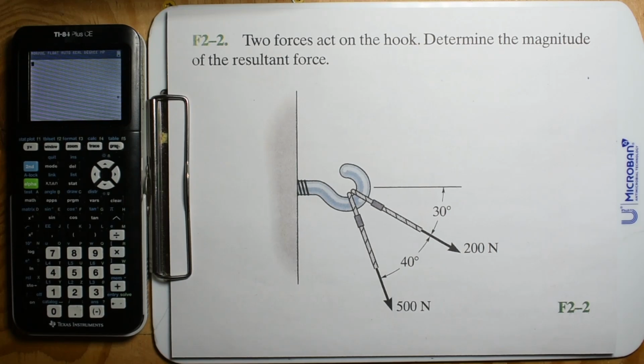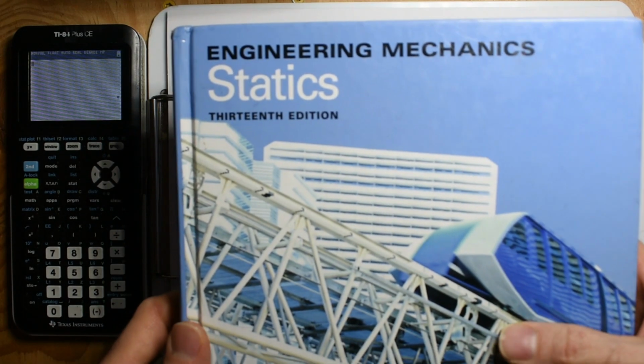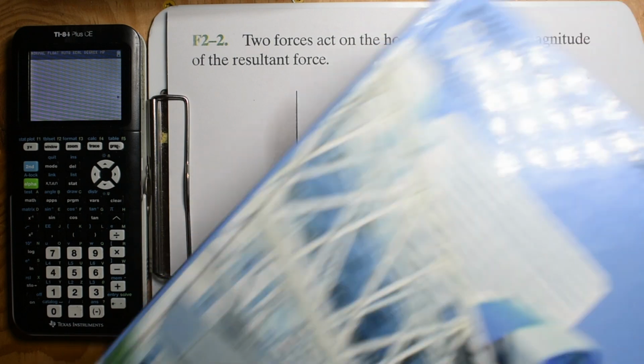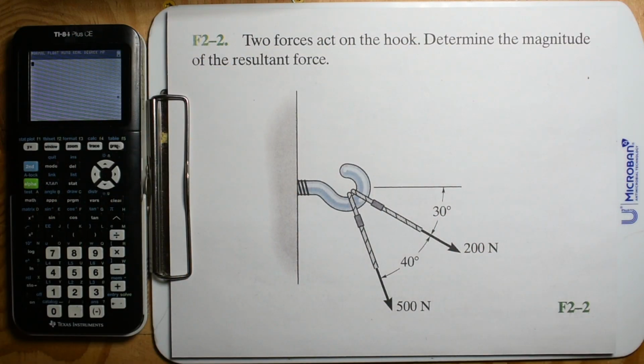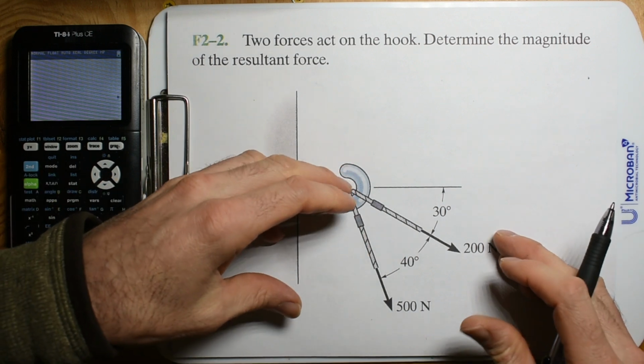Alright, hell yeah. So this is guesstimation. We're doing engineering statics. This is the book by Hibbeler. And we're going to do this probably three or four ways. We're going to try to do it as fast as possible. So how would I guess the answer?